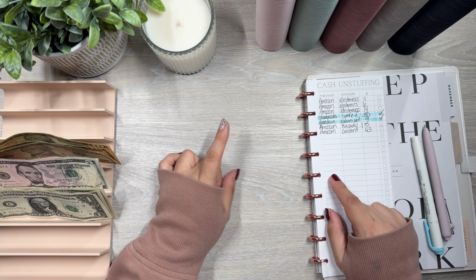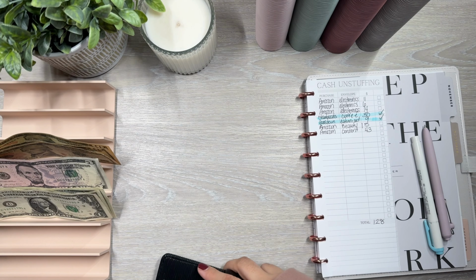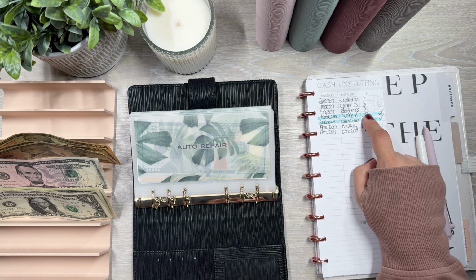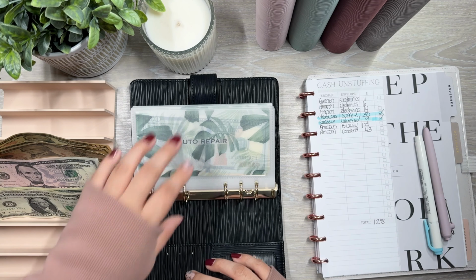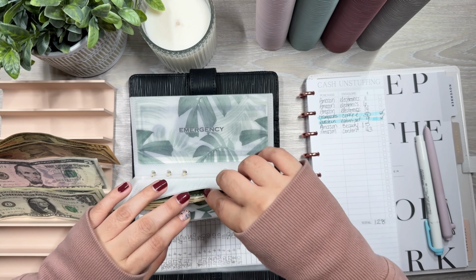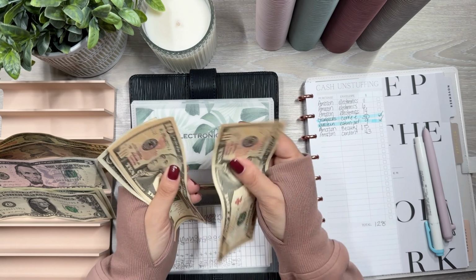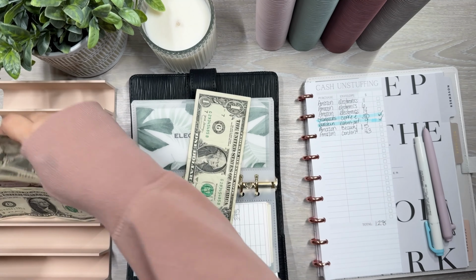I'm gonna pull from, let's go into my black binder because I have a few electronic things that I need to pull. So it looks like I have about, let's see, that's $31. Yeah, $31 that I'm pulling from electronics. I did a few purchases here. So 31, perfect.